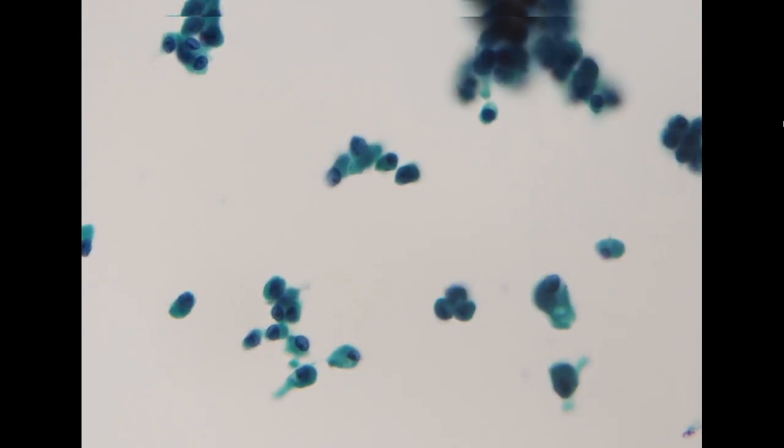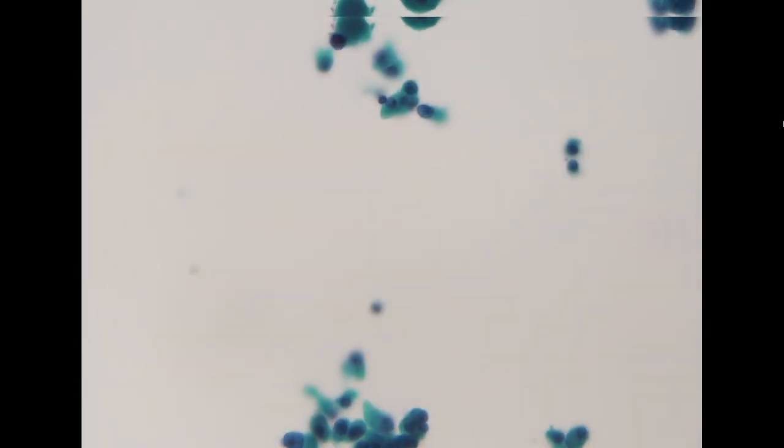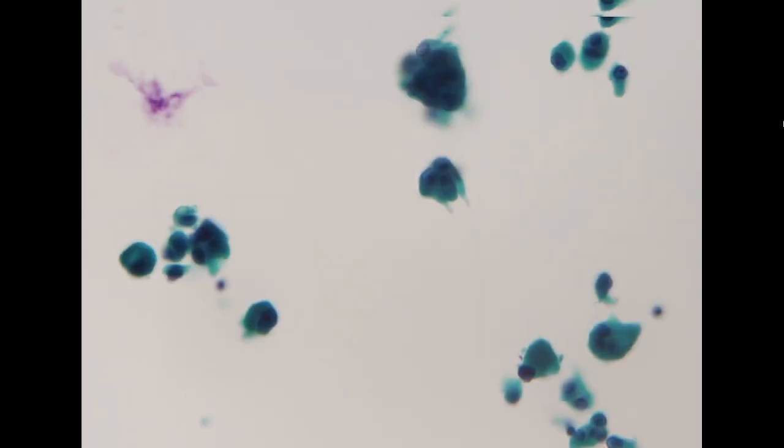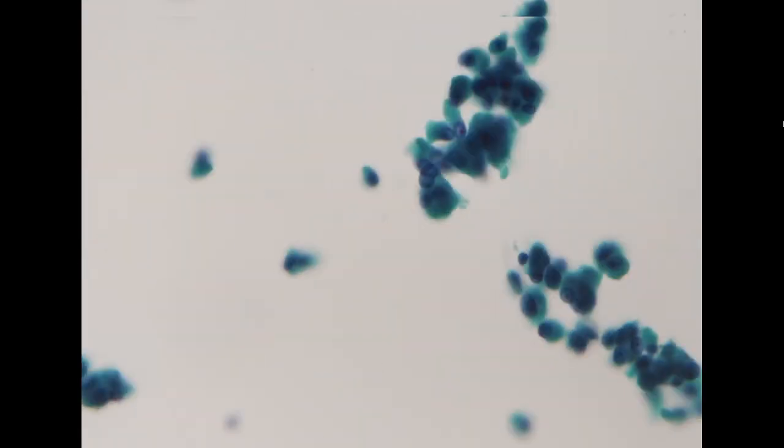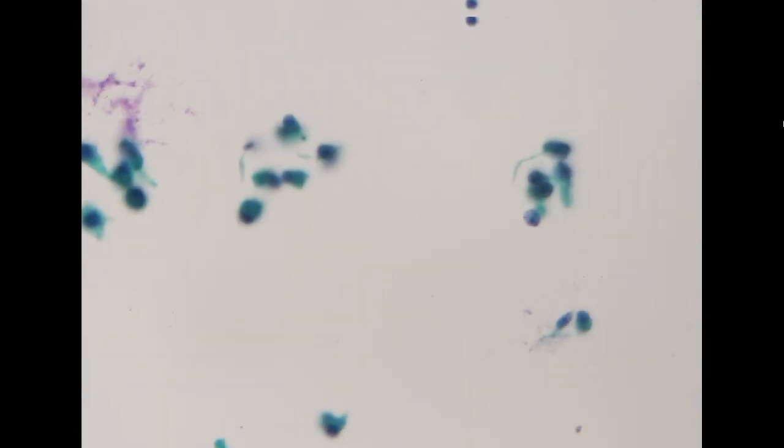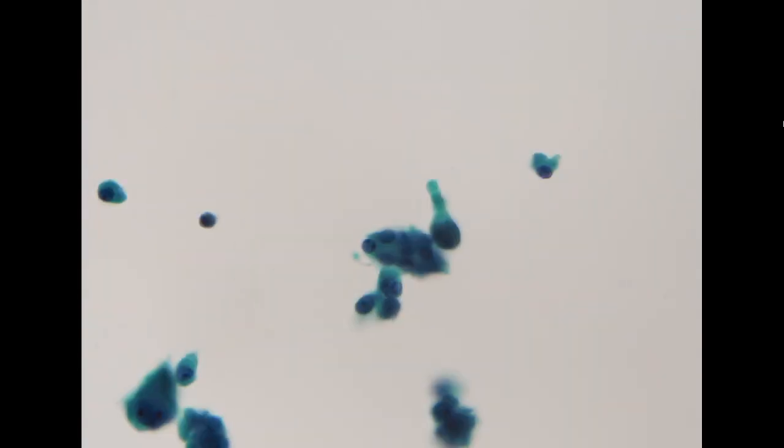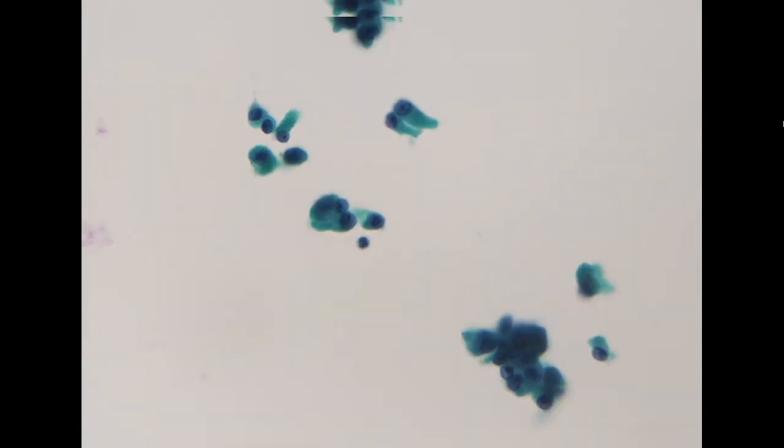But because of this very dense cytoplasm, as well as prominent nucleoli and lack of neuroendocrine chromatin pattern, we also need to think about an oncocytic follicular tumor.